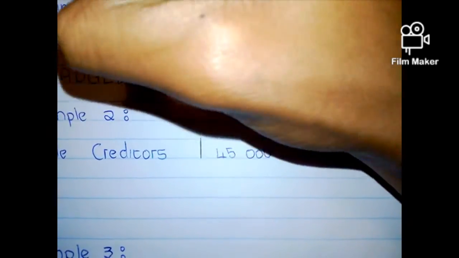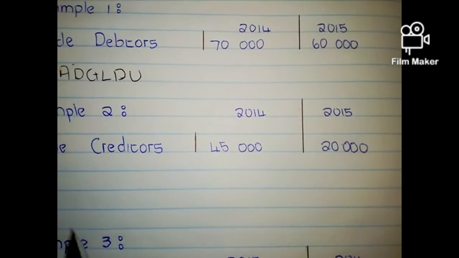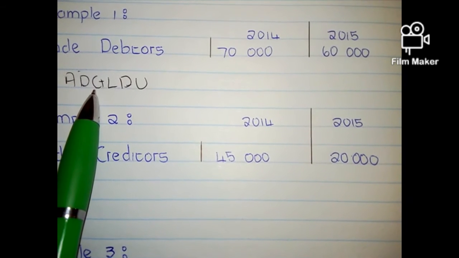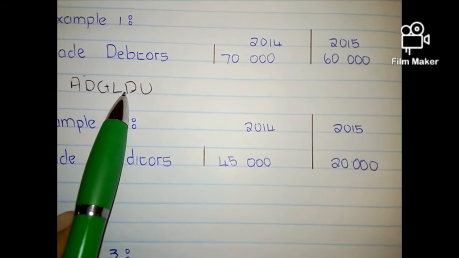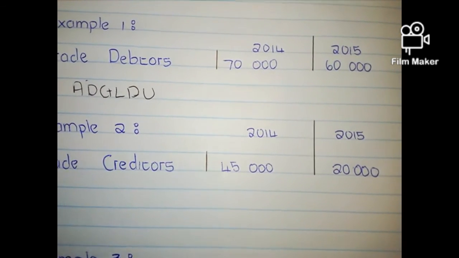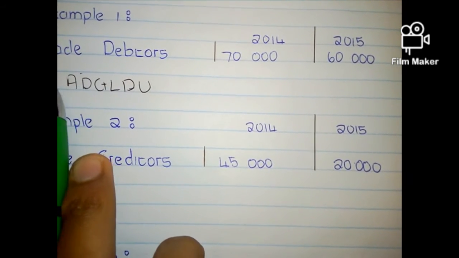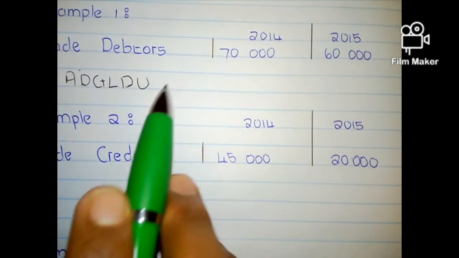Simple. Our assets decrease in the French method, which is ADLUDO. It says that when your assets decrease, money is being generated, but when your liabilities decrease, money is being utilized.